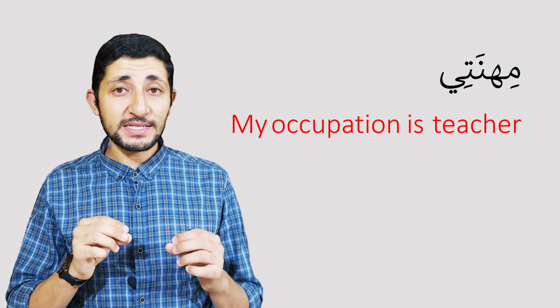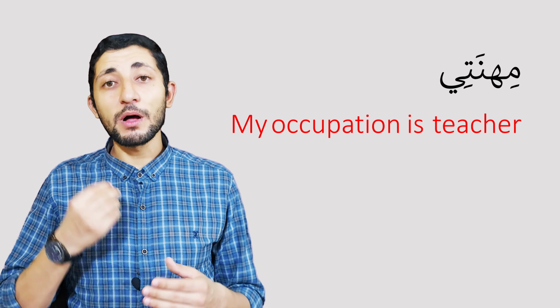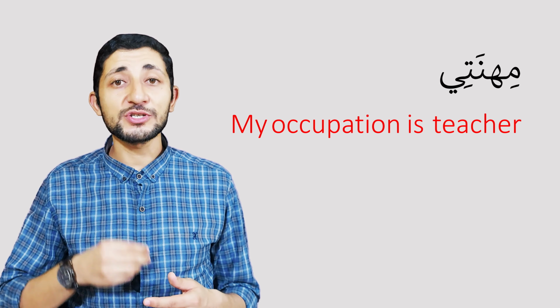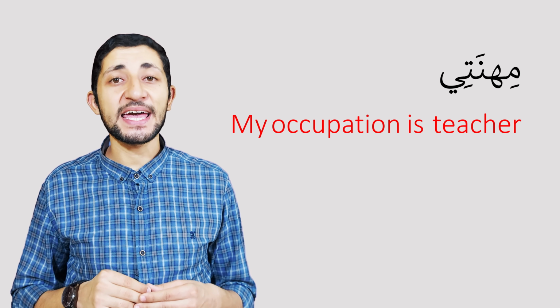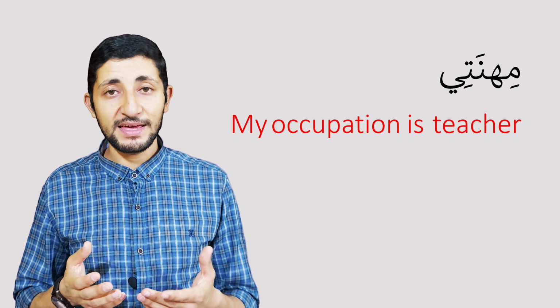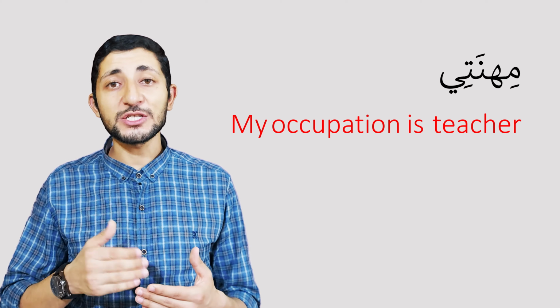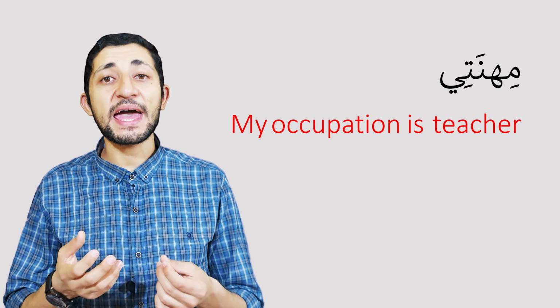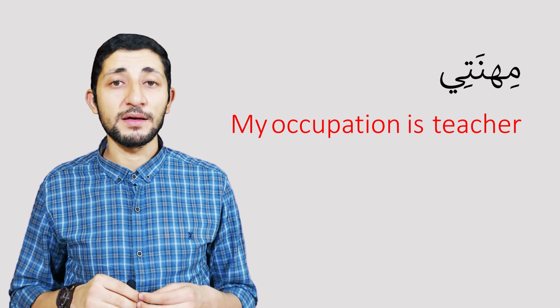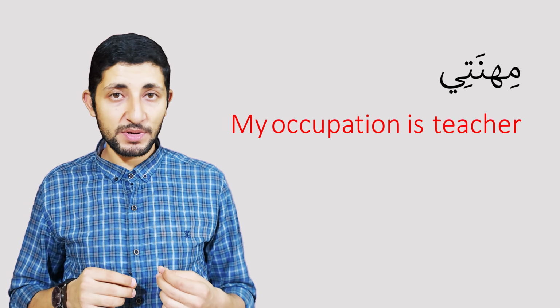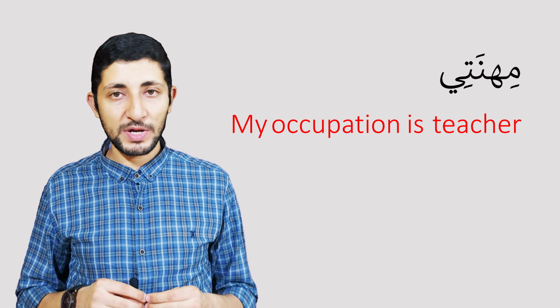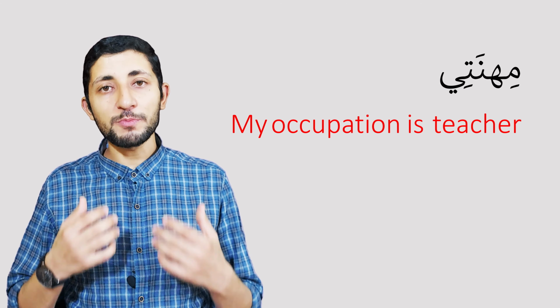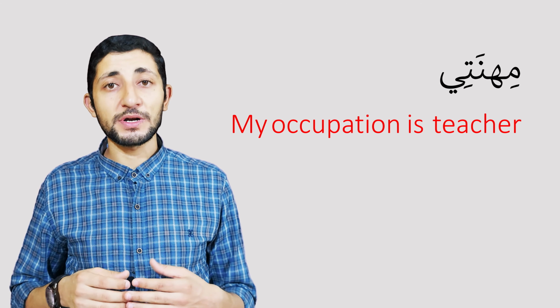And as well as its original shape, it will also restore its original sound. مهنتي, ta. مهنة, here it's consonant. That's why we pronounce it ha. مهنة. But when it gets its shape, becomes ta. مهنتي.